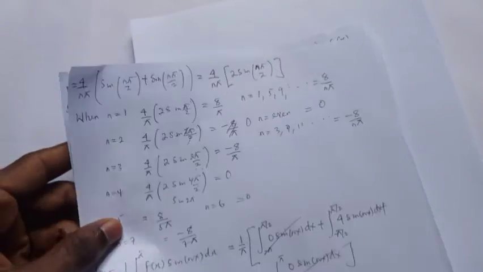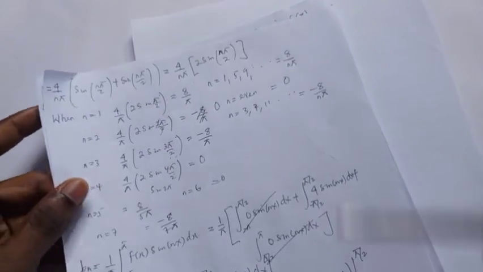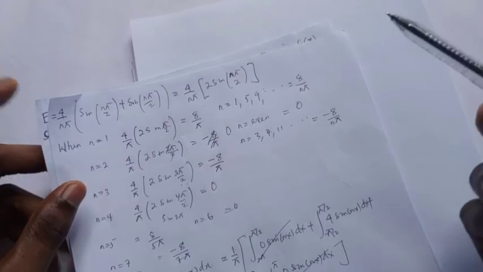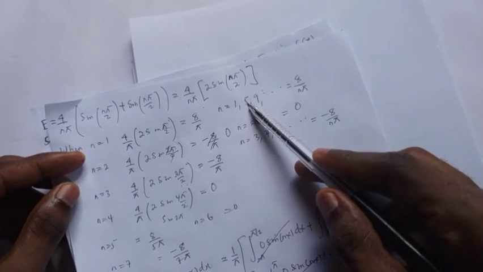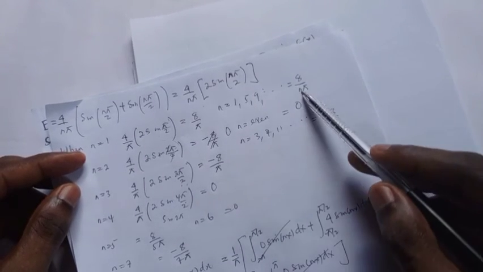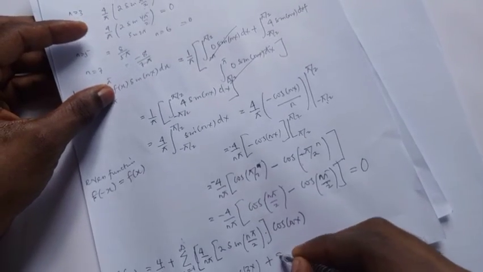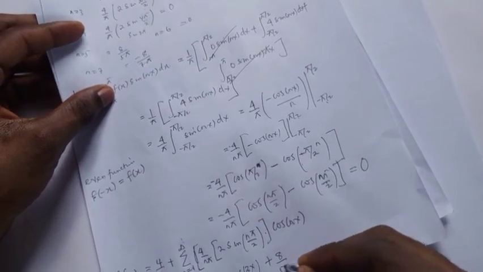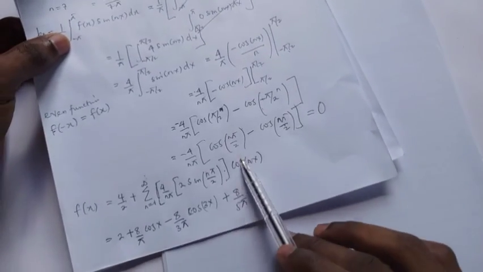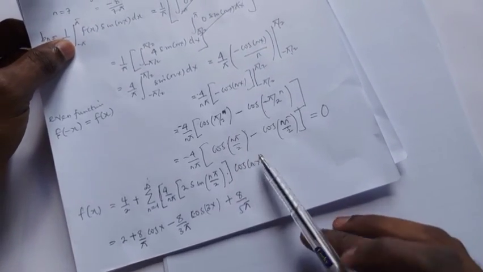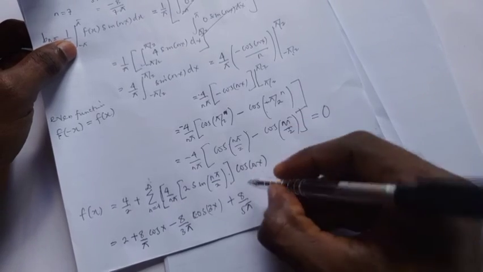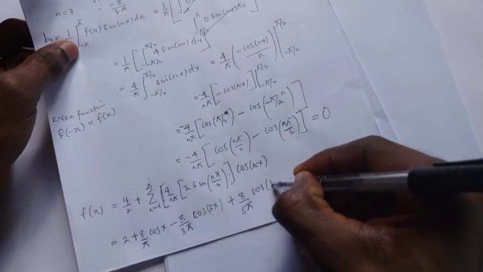The next is 4. 4 is an even number, so 4 is going to turn to 0. So the next is 5. Now for 5, just impute 5 into this function. We have plus 8 over 5 pi, multiplied by the cosine of 5x.